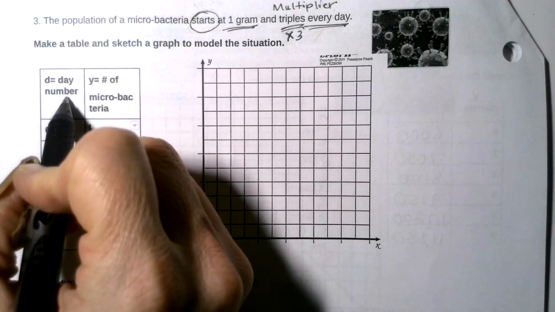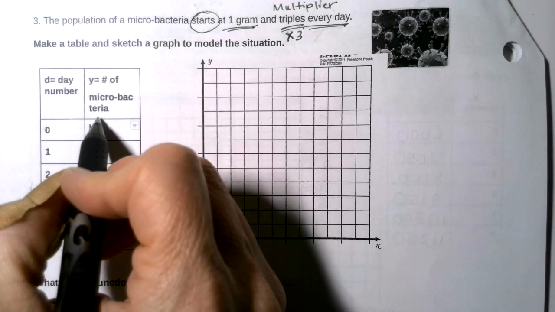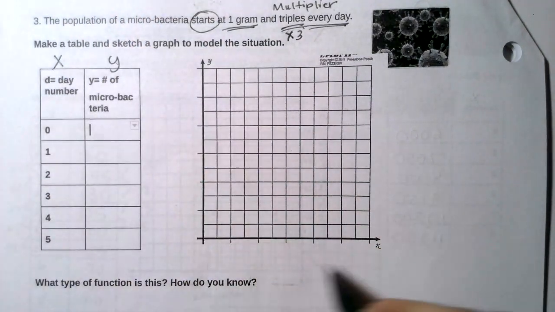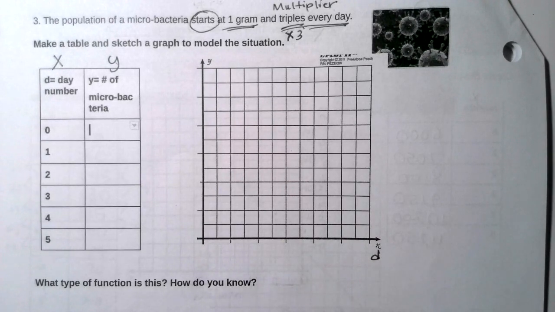So D equals number of days and Y equals number of microbacteria. You could call this D or we could call it X. This is your independent variable. If we're going to say that that's D, you could label your axis as D, and then Y is our number of microbacteria.